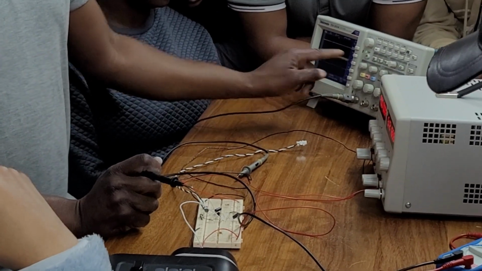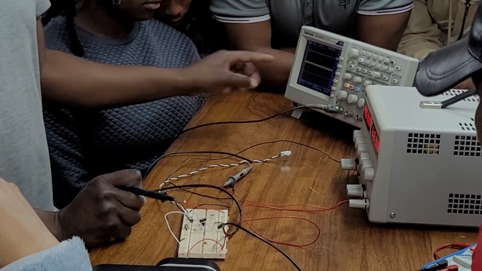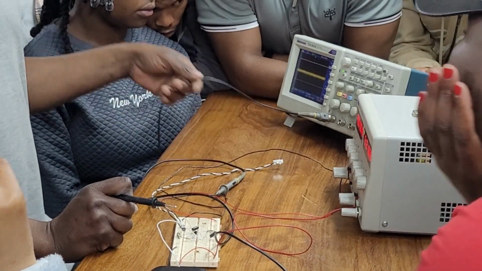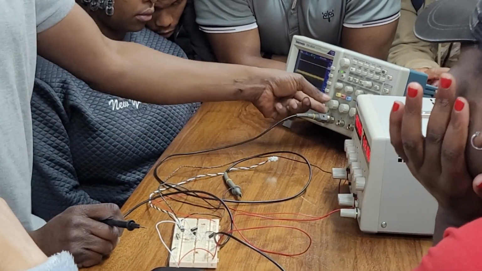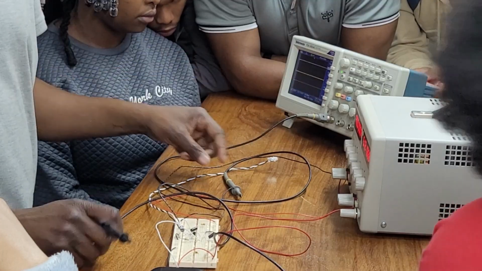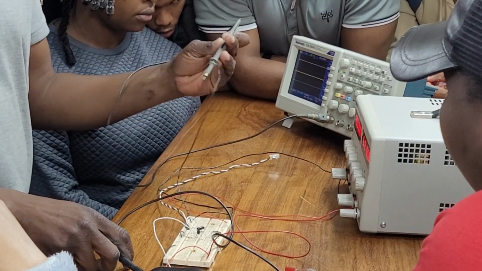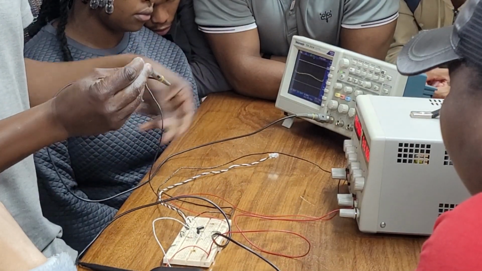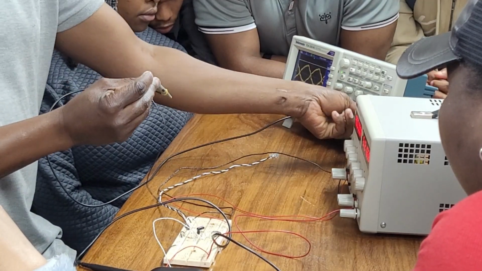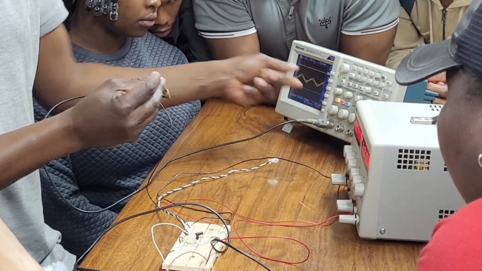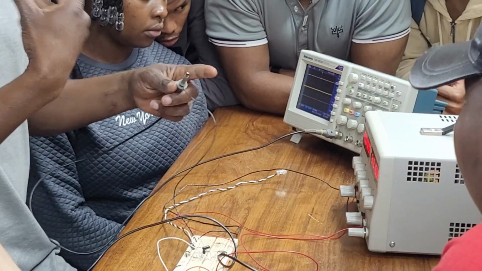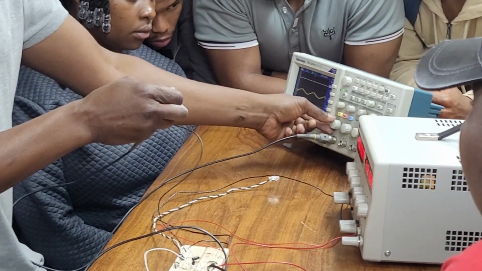So we're looking at one of the channels, this one, the yellow one. Okay, it's at a very high gain right now. Let me reduce that. And if I touch that, you see what happens? This is basically the noise signal coming from the mains. My board is picking it up. We all pick up that.